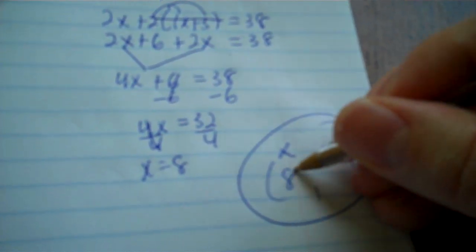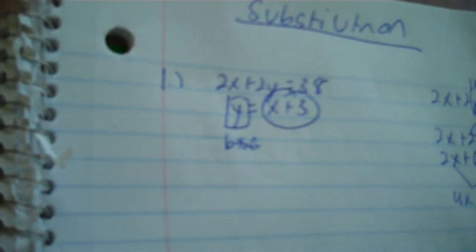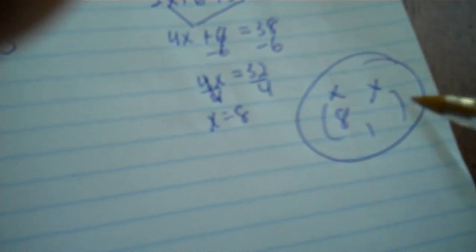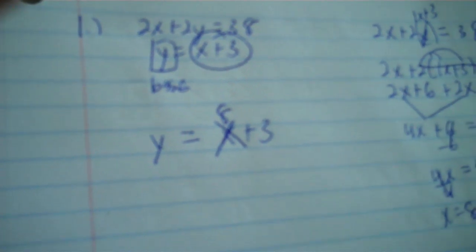So I put 8 in the x slot. Now to find the y, now you're looking for the y, so use the one where the y is by itself. And you already have your answer for x. You already know x is 8. So 8 plus 3 is 11. So there's your answer.